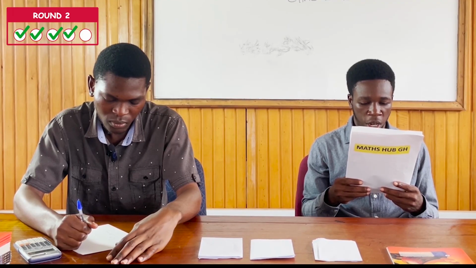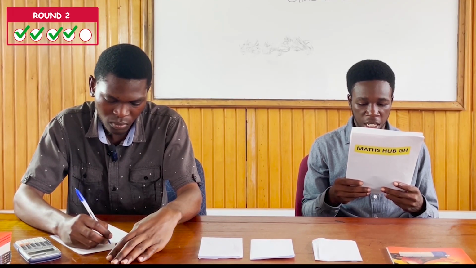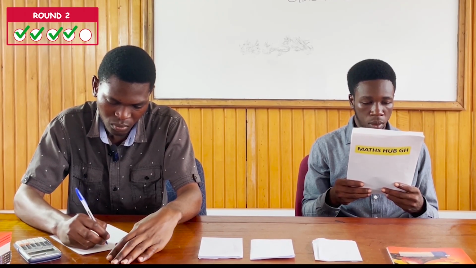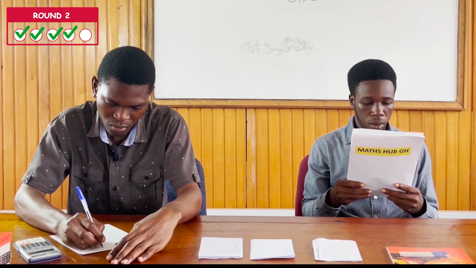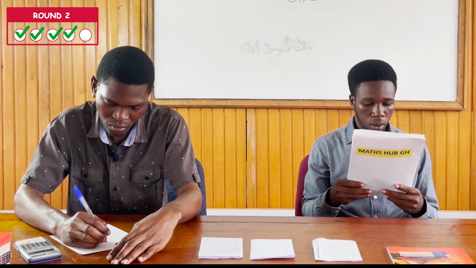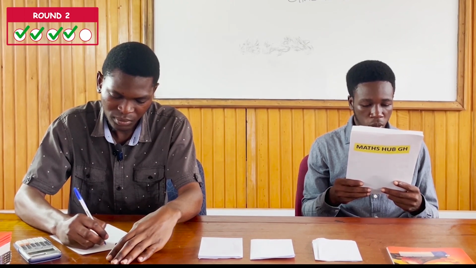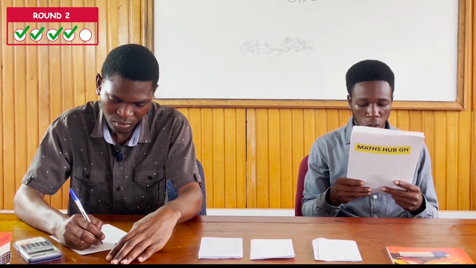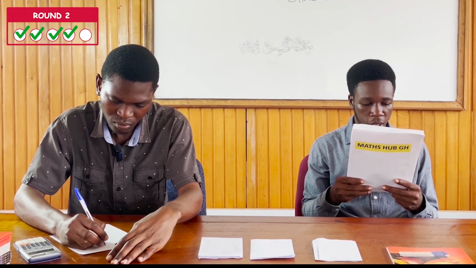The last question for the round. If you double the mass of an object but apply the same amount of force, what happens to its acceleration? Can you come again with the question? Okay, if you double the mass of an object but apply the same amount of force, what happens to its acceleration?